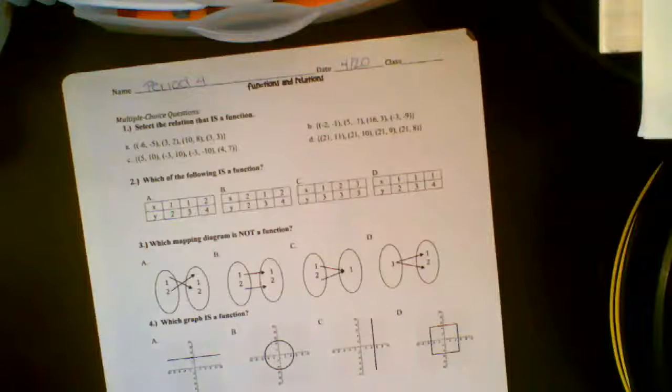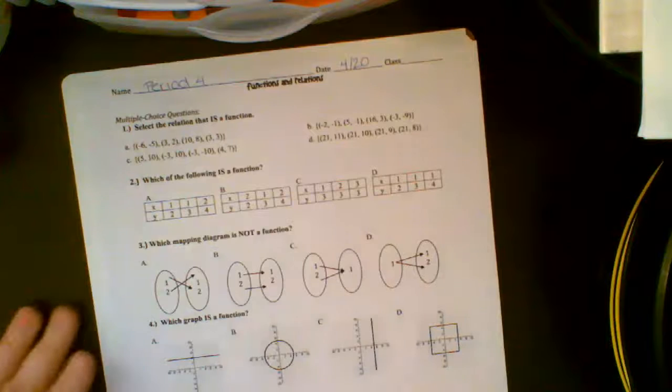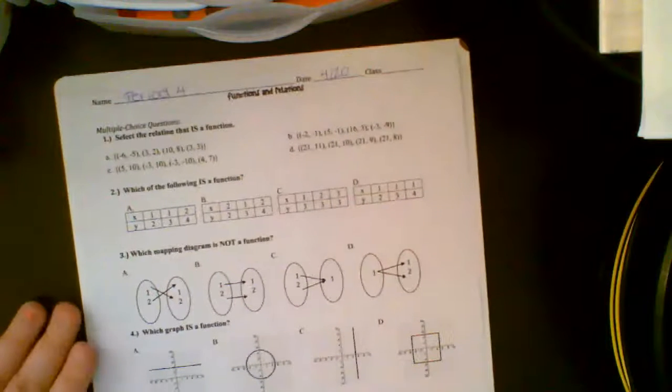Okay, last time I saw you guys, we were talking about what makes relations a function. We were talking about domain and range, inputs and outputs, and we were talking about them from maps, from tables, from ordered pairs, and from graphs.